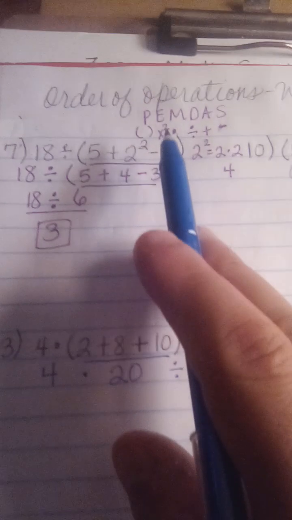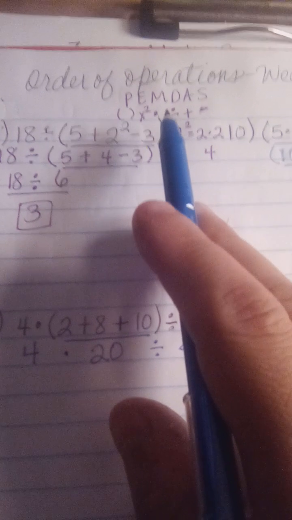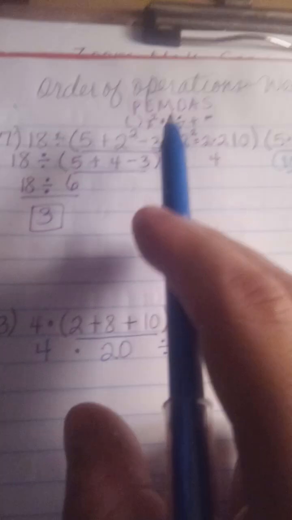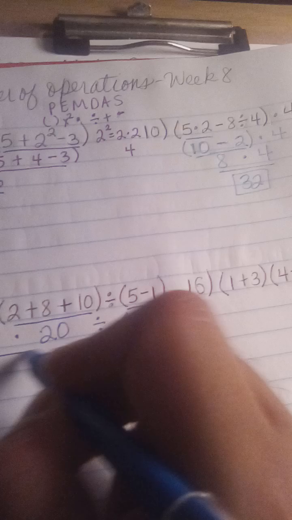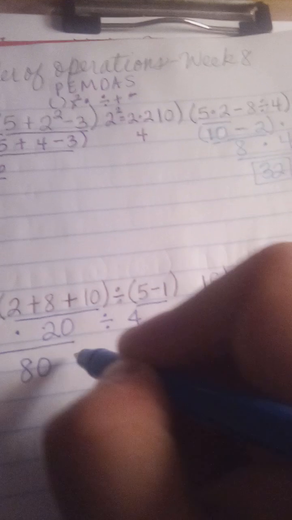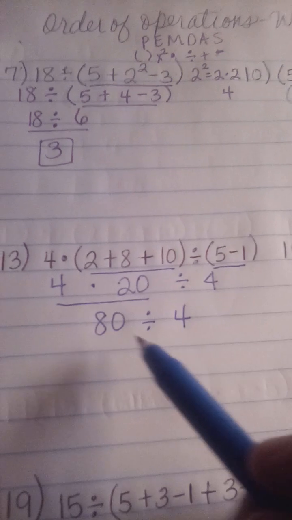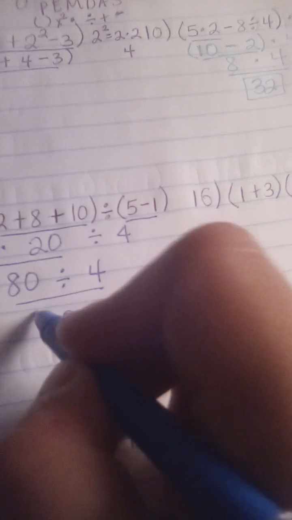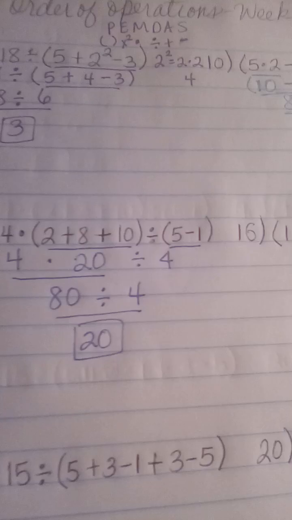So we have no parentheses and no exponents. We have multiplying before divide. You're working from left to right. In this case, multiplying is on the left side. So it's 4 times 20, which is 80, divided by 4. Now we're almost done. 80 divided by 4, I believe, is 20. Let's check it in our calculator. It never hurts to double check.